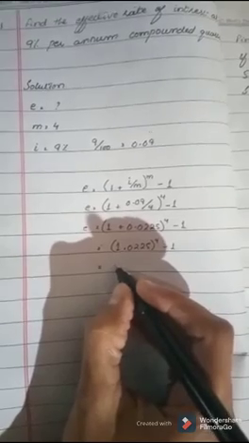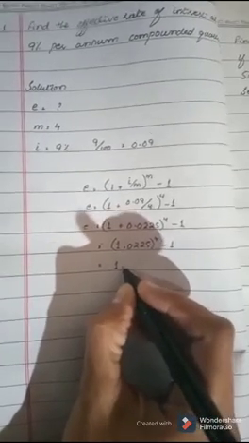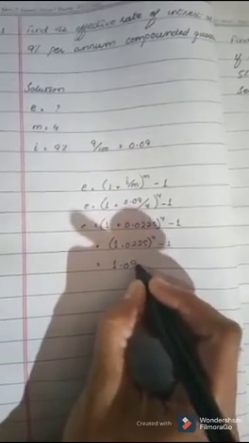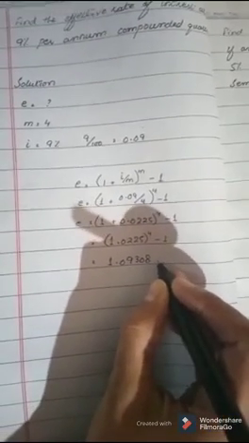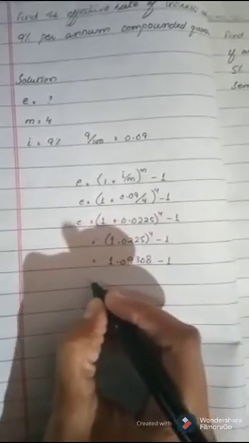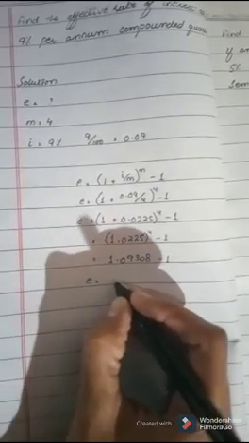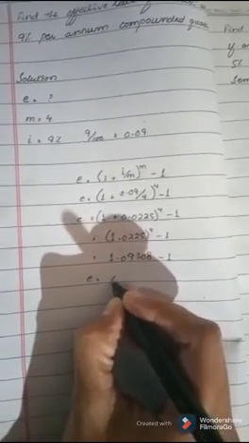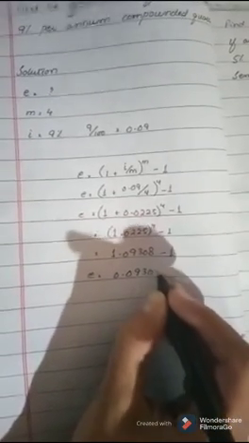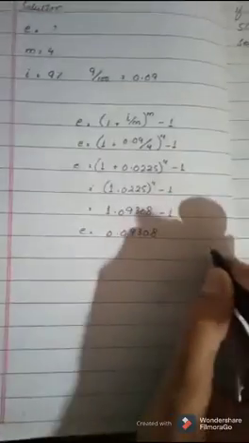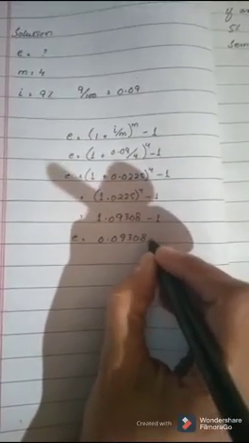So we got 1.09308 minus 1. E equal to 0.09308. So we have to find the rate now.